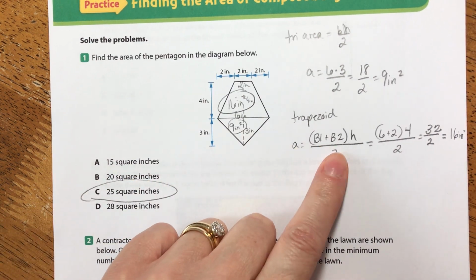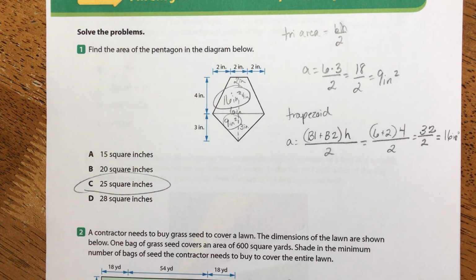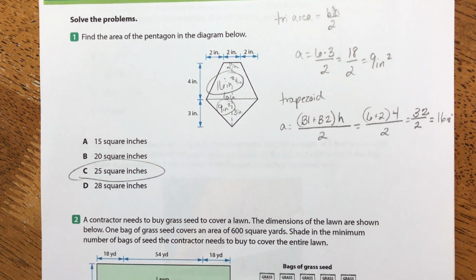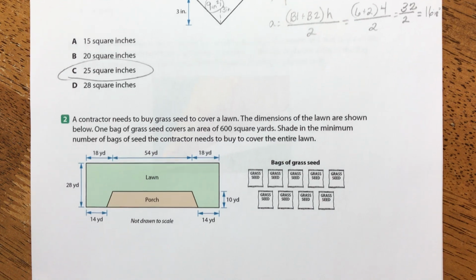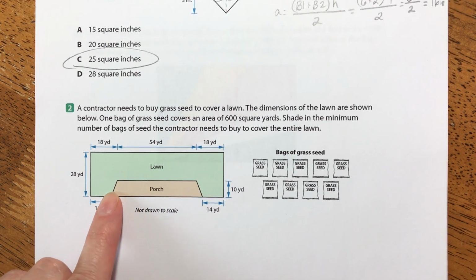Now, you're going to want that formula in case let me take a peek and see if we need it. Do we have any trapezoids? I do have a trapezoid on the quiz. Okay, so you're going to want that formula. And if you've written it on this page, write it down. If you didn't, write it down now, okay? All right. Oh, look, there's another trapezoid here. Can you see it? The porch here is the trapezoid.